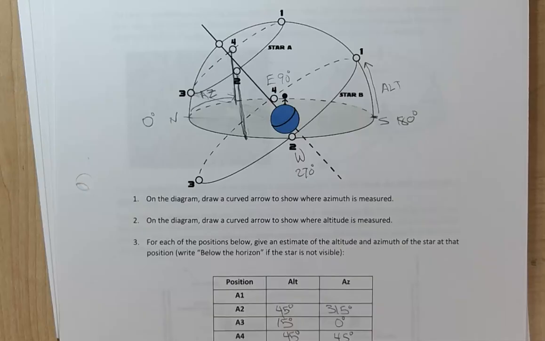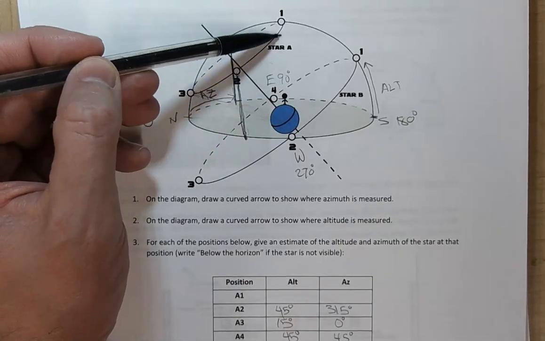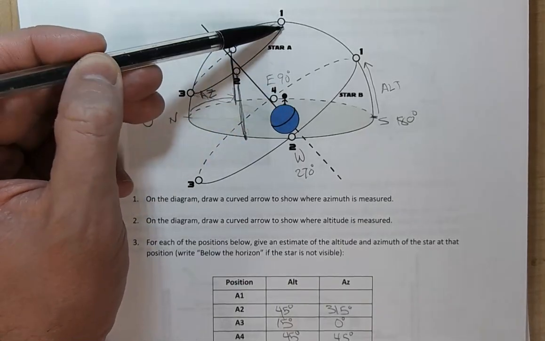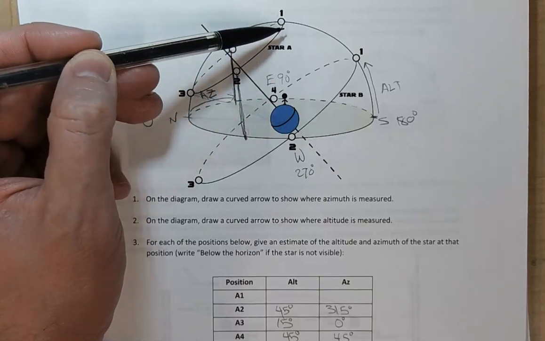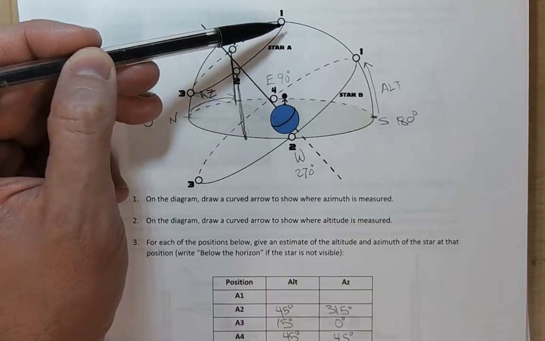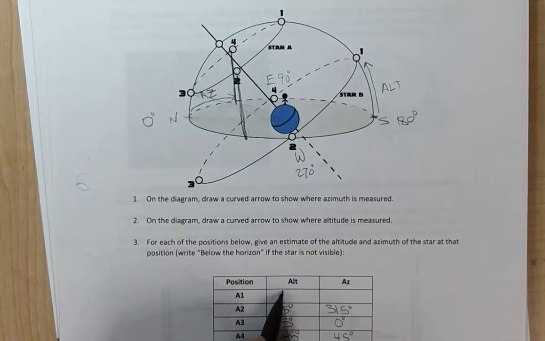Well, the tricky thing about A1 is, where is A1? It's straight up over your head, right? What's the altitude of the zenith straight up over your head? Well, that's 90 degrees altitude.